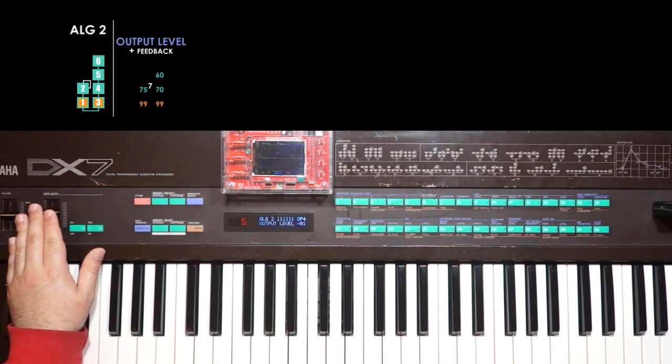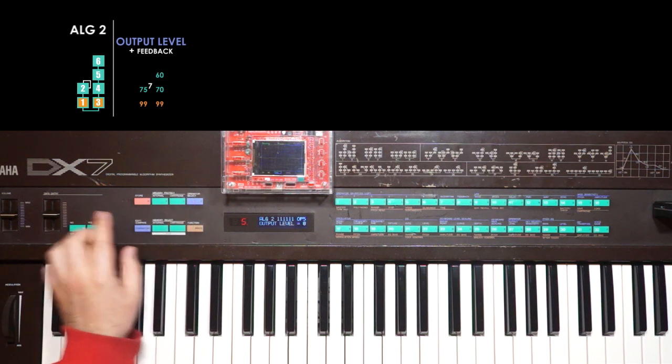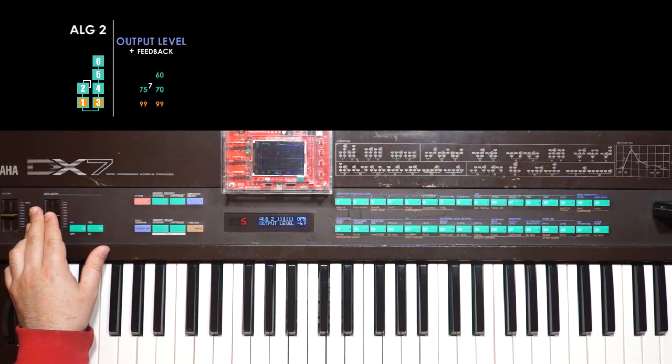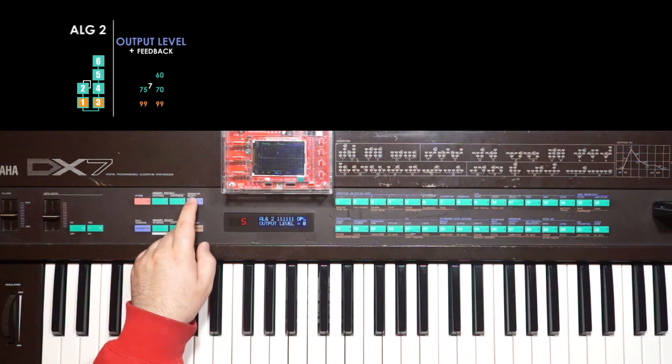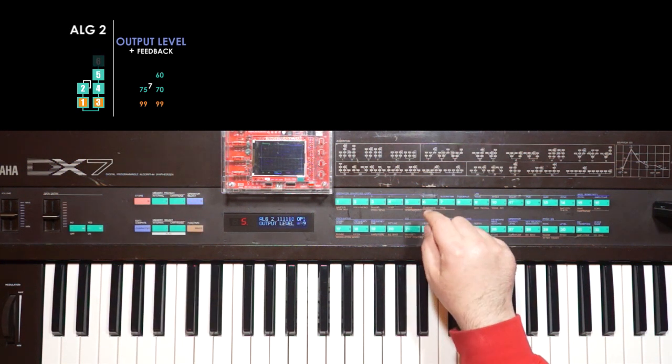Operator 4 is our first modulator, which will have an output level of 70. Operator 5 will have an output level of 60. And operator 6 is not used, so we can switch that off.